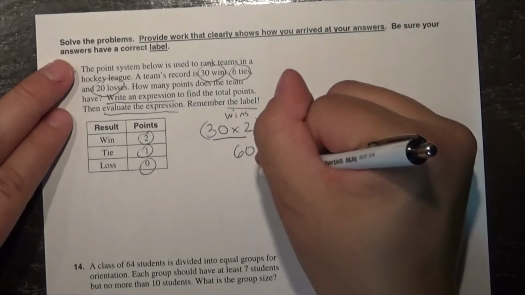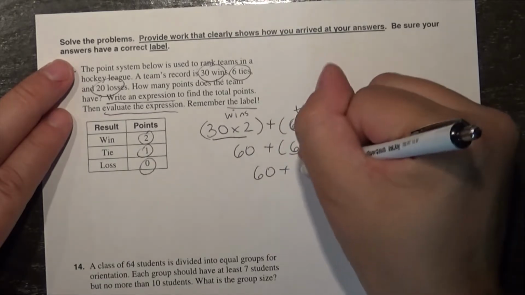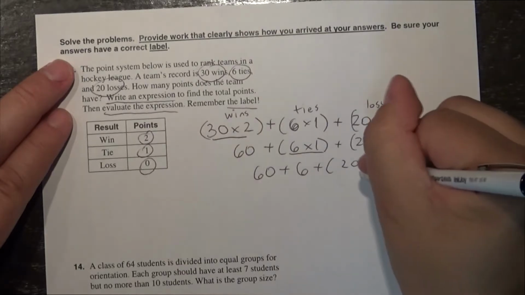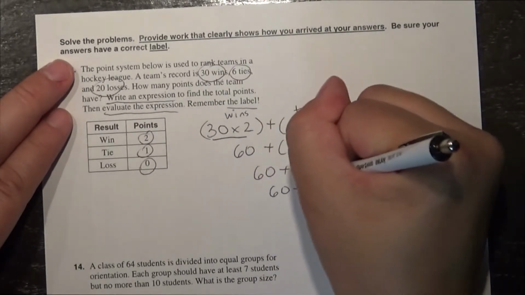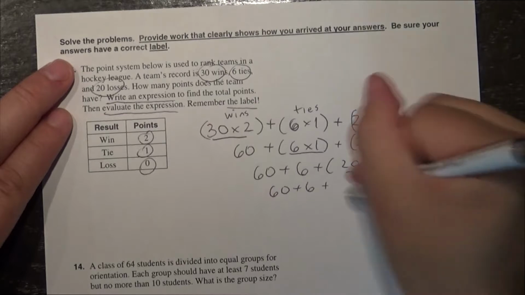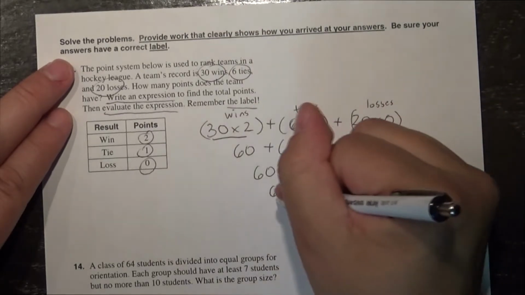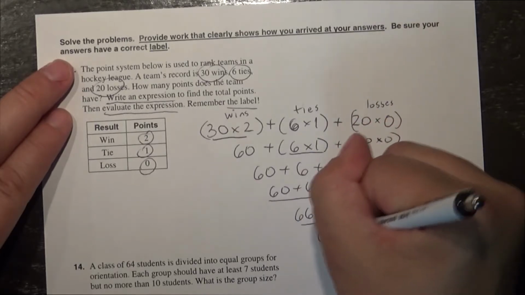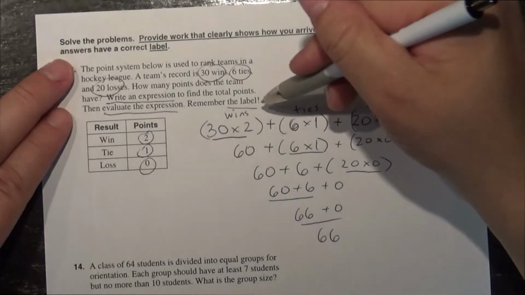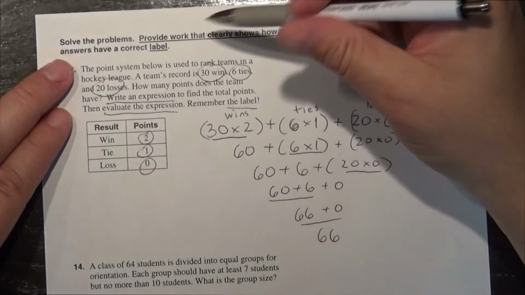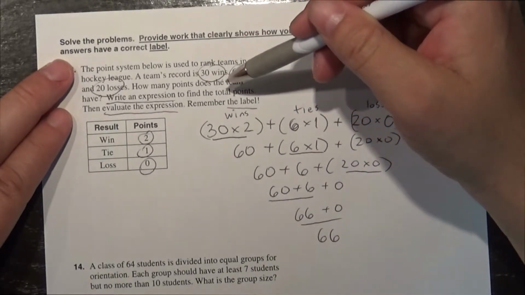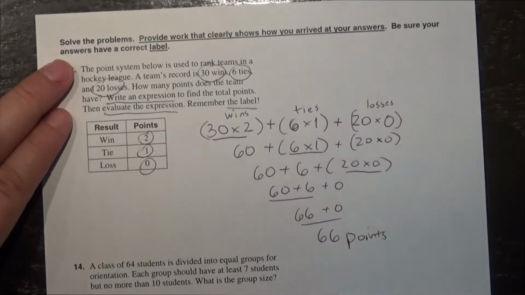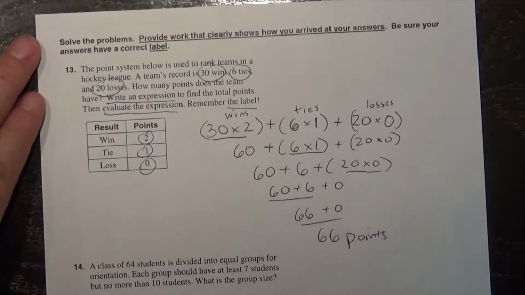Next, I'm going to do the next parentheses. So I'm going to have 60 plus 6 times 1, which is 6. Next, I'm going to do the third parentheses. 60 plus 6 plus 20 times 0, that's 0. Now I'm going to add 60 plus 6, and 66 plus 0 is 66. So remember that third point comes in for the label. So the question says, how many points does the team have? 66 points. And that's all I need to do now for number 13.